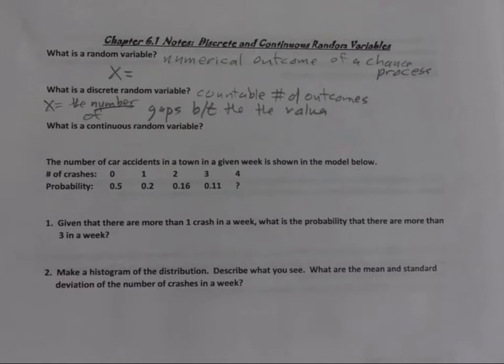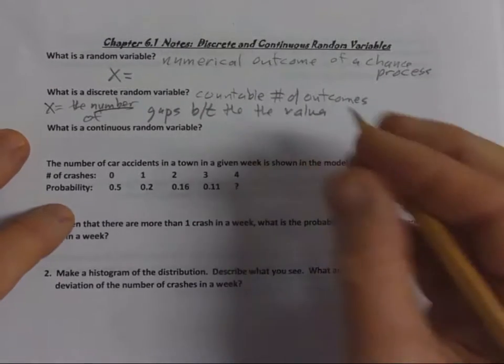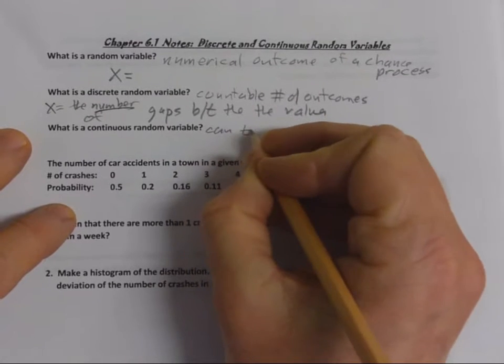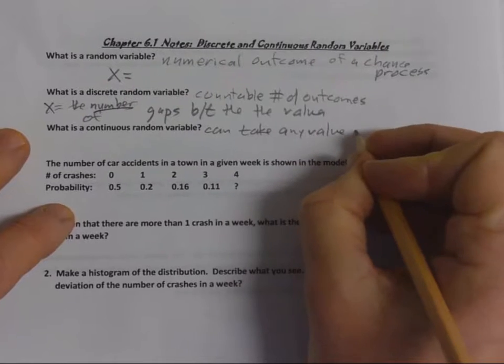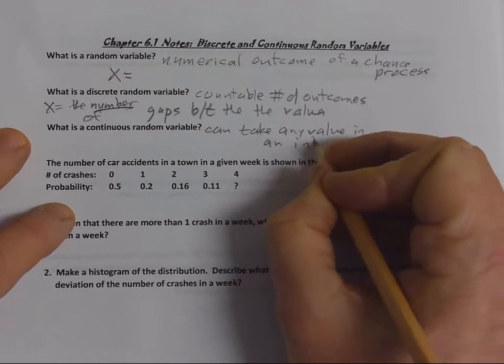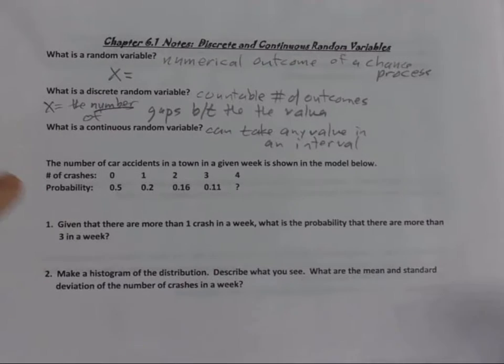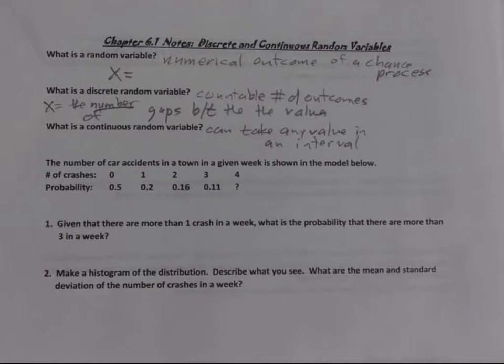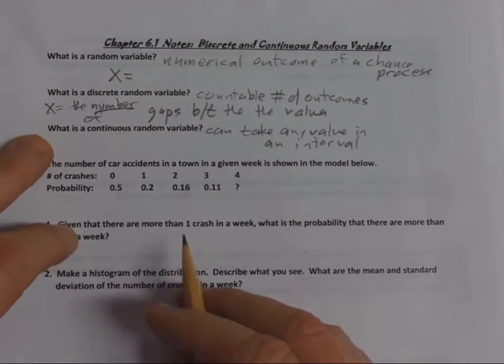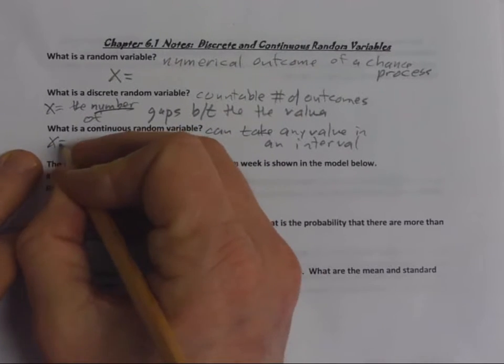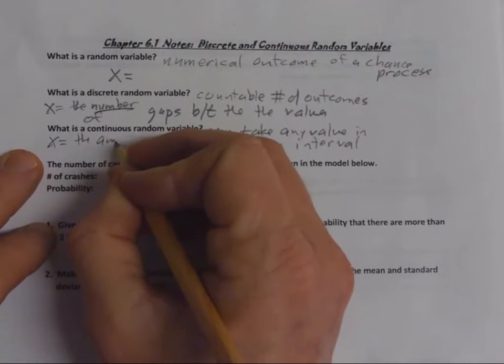A continuous random variable can take any value in an interval. Typically it will contain decimal values. So people's weight, they could weigh 126.287 pounds, or their height, they could be 67.562 inches tall. It could take any number in an interval, and there are no gaps like there are in a discrete random variable. Typically we say X is equal to the amount of something.